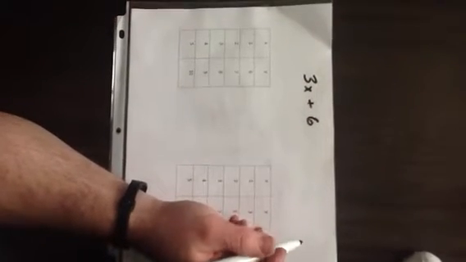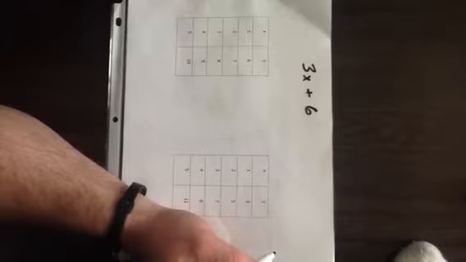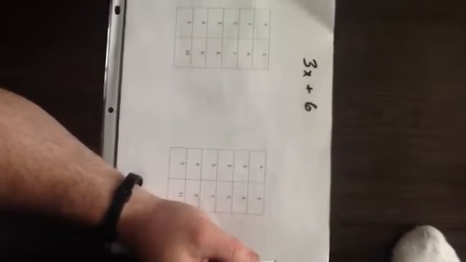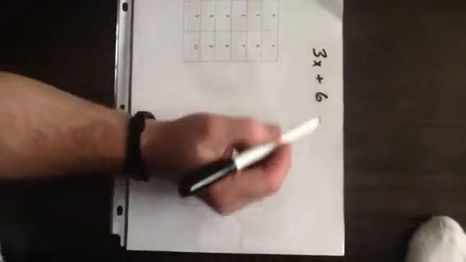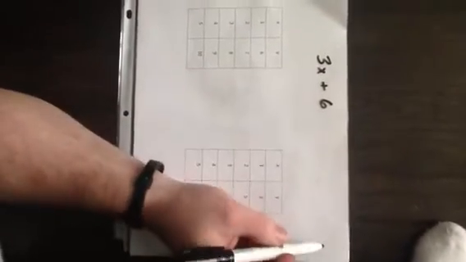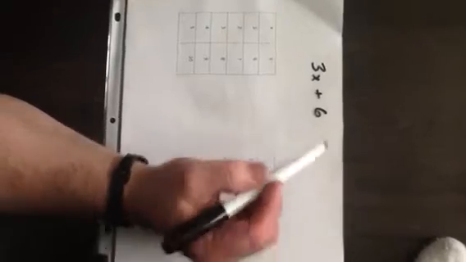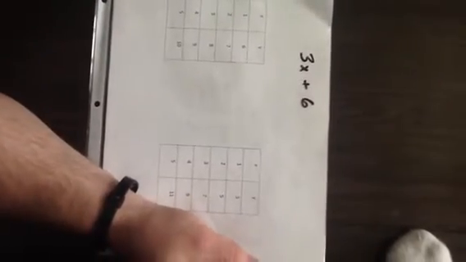In this video, we're going to look at a table of values and come up with an algebraic expression from that table of values. Before we start that, let's review some vocabulary we've learned in this algebra unit. In the algebraic expression 3x plus 6, we know that 3x is the term, 3 is the numerical coefficient, x is the variable, and 6 is the constant.